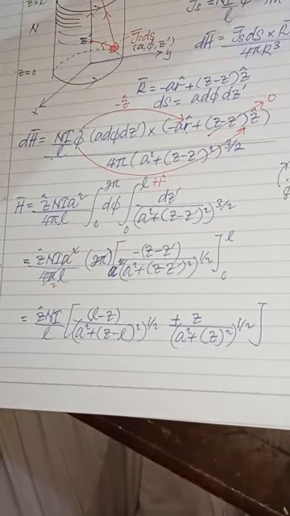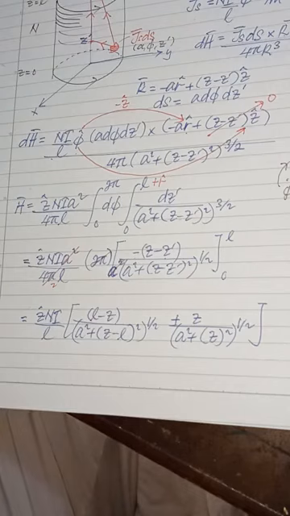Alright, so that's the idea so far. So let's proceed to the final form of these equations.